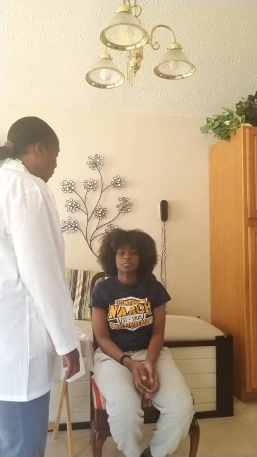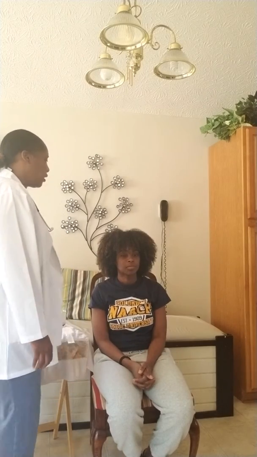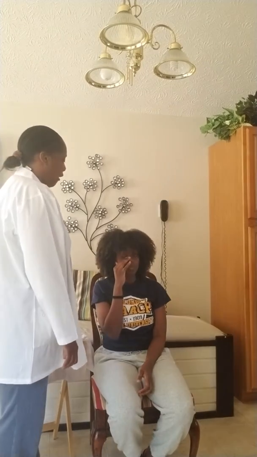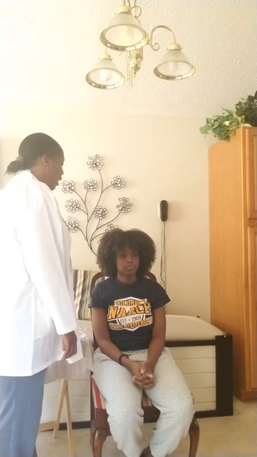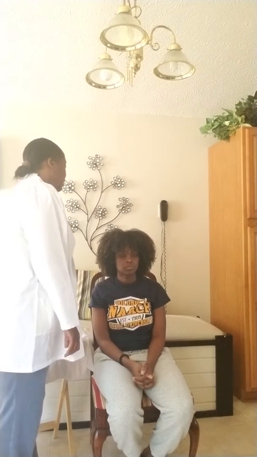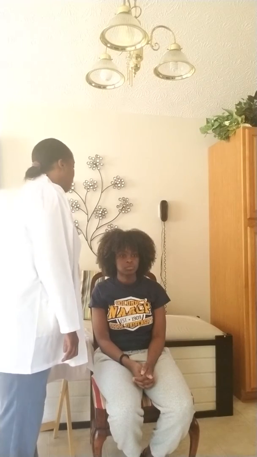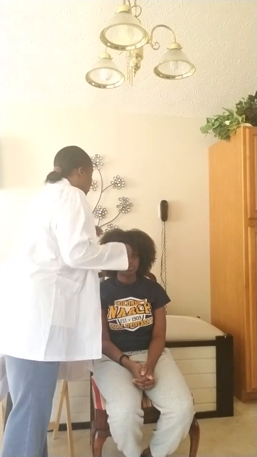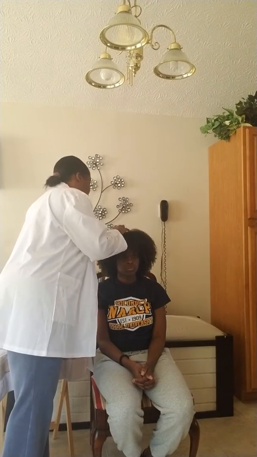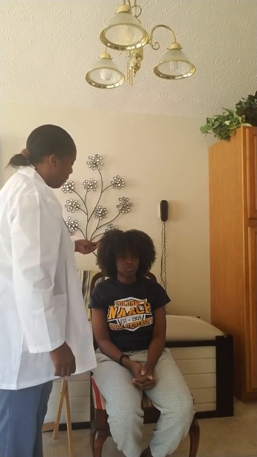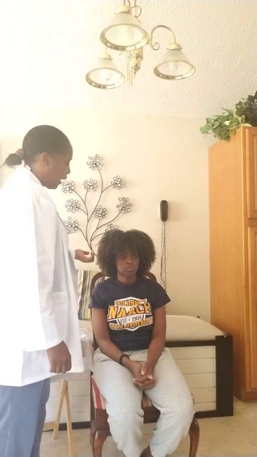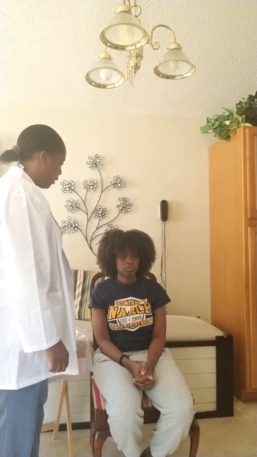If you look forward for me. So in my examination and assessing her head, I'm going to be looking at her hair distribution. I'm going to be checking for bald spots. I'm going to be checking for scaliness or dry scalp. And just looking at hers, hers looks nice and clean. I don't see any spots. She's got a good head of hair. I'm checking for coarse or fine hair, and so far her hair feels fine.